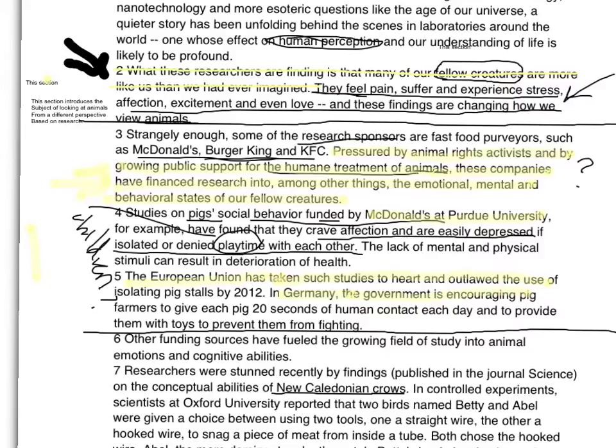says research into animal behavior reveals similarities previously thought not to exist between animals and humans.